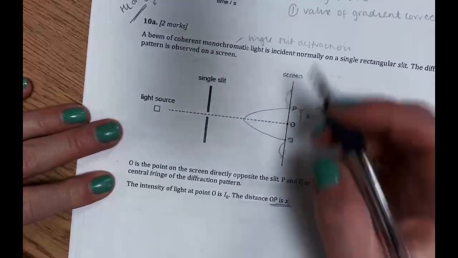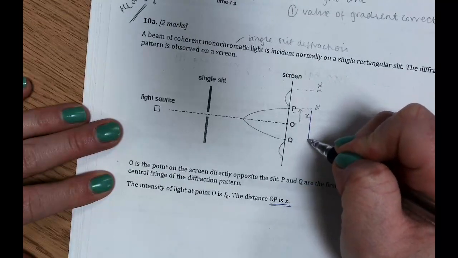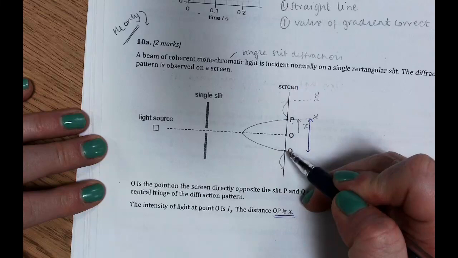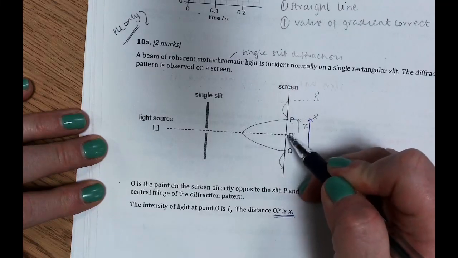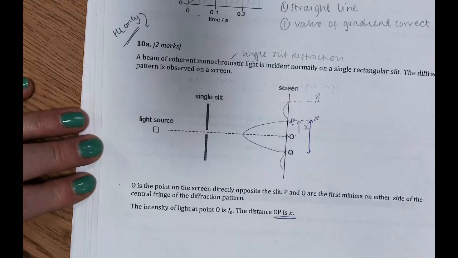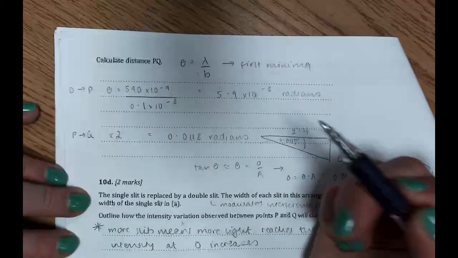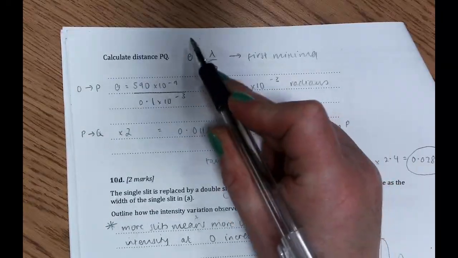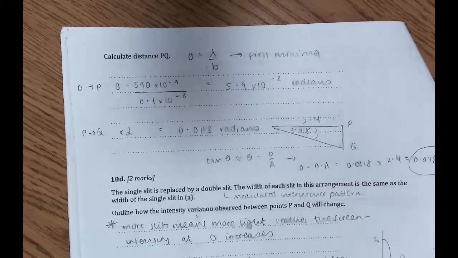So I need to go back to the original picture, which is here. So we are looking for this distance, okay? P to Q is the distance from the centre to 1 minima multiplied by 2, okay? And we know we can use our single slit diffraction equation. Theta is lambda over b, gives us the angle to the first minima.